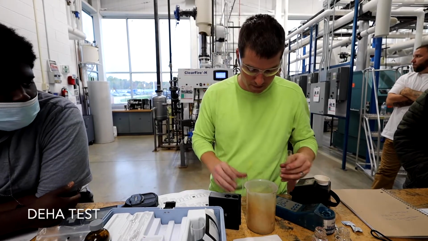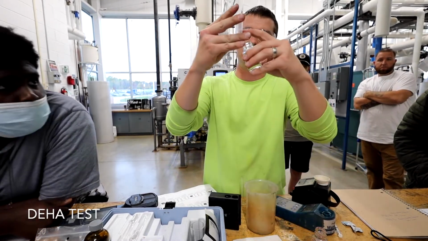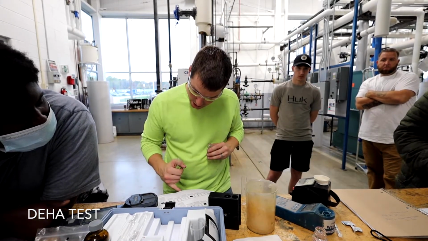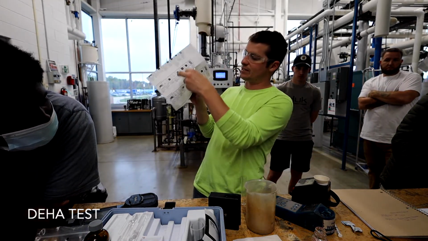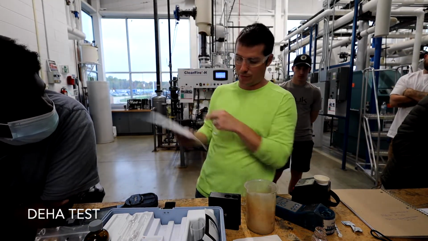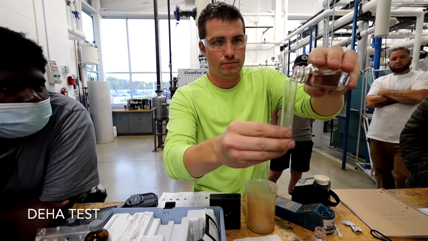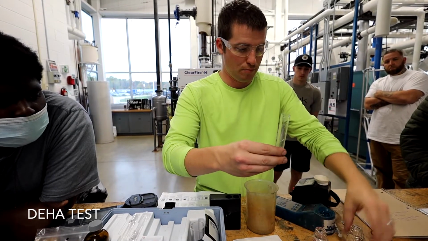All right, so we'll fill these up now. We're just filling it up to this bottom line, right? It says here to the 5 milliliter line, which is that bottom. It's 5 mils, but it just shows you your arrow. It's the bottom of the frosted part. All right. Okay, so that was our blank.